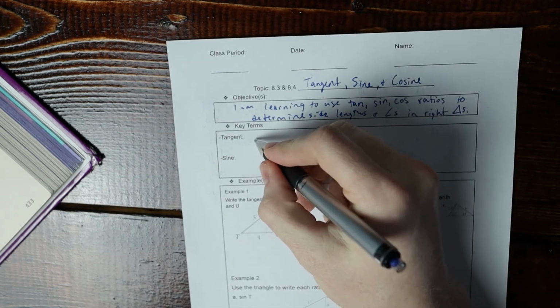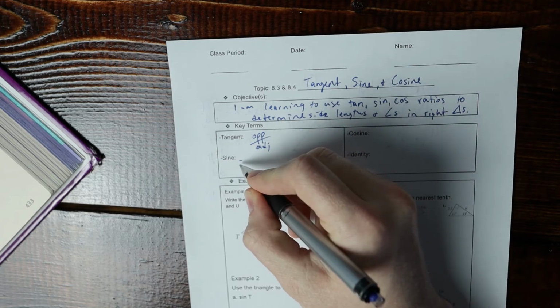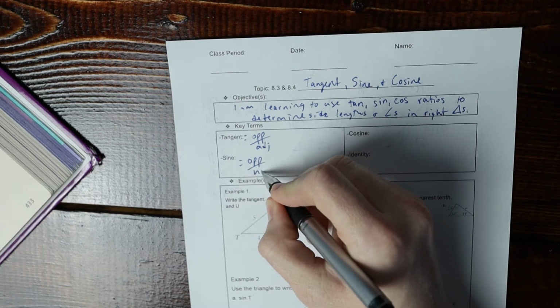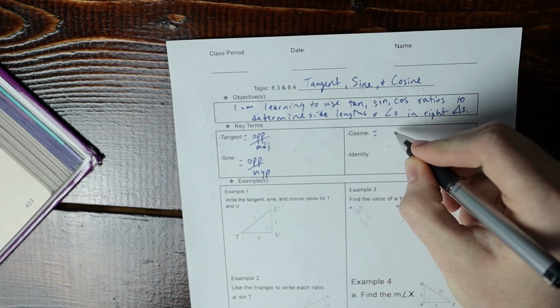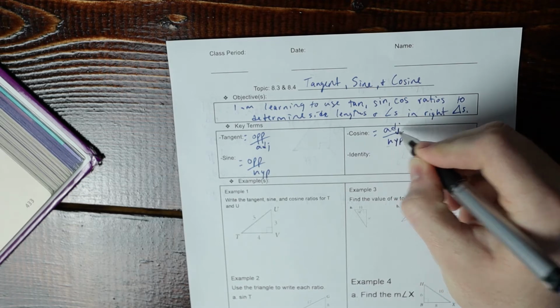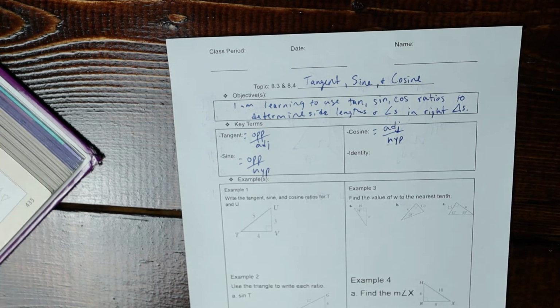So tangent is opposite over adjacent. Sine is opposite over hypotenuse. Cosine is adjacent over hypotenuse. And then we got this thing called identity that we'll come back to.